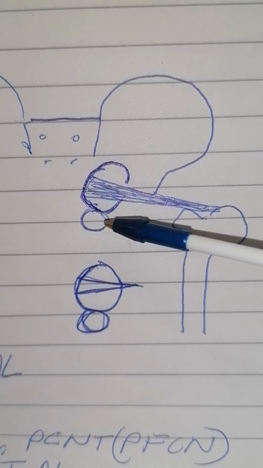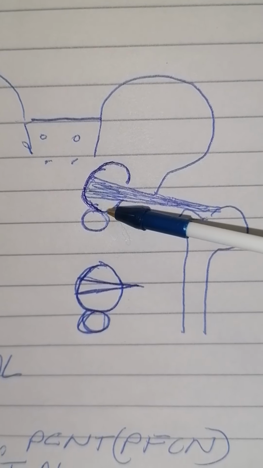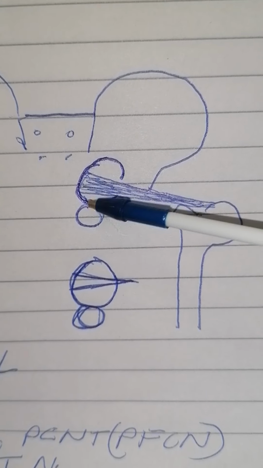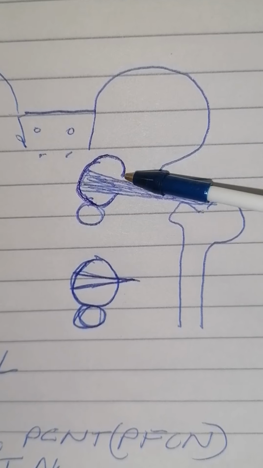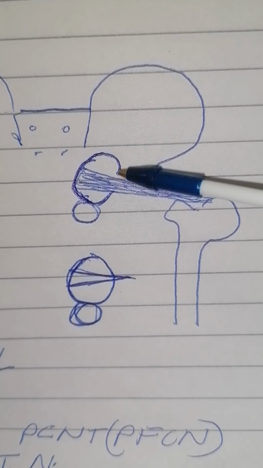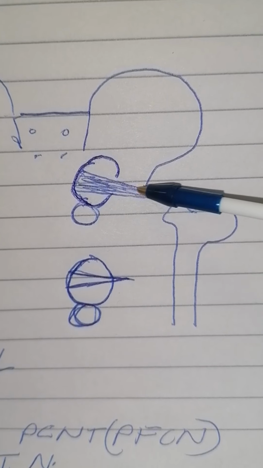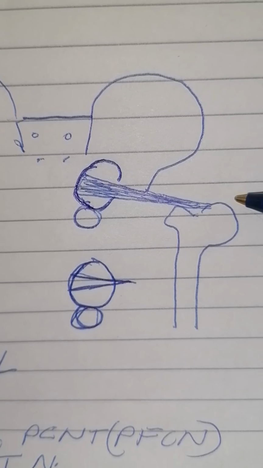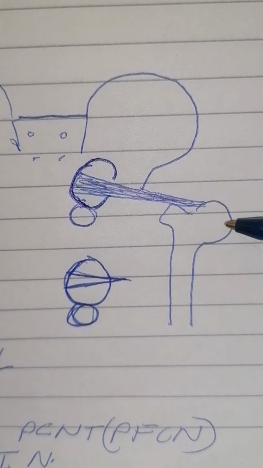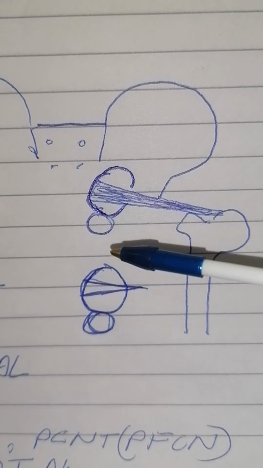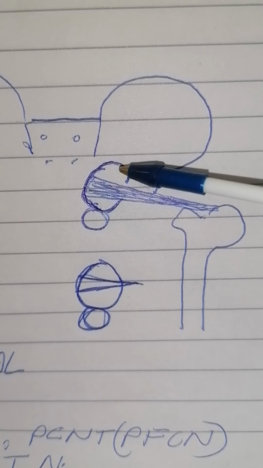Piriformis has nothing to do with your lesser sciatic foramina. Many students get confused with this, but the important thing is that the greater sciatic foramina itself is divided into two halves, above and below, by the piriformis muscle, which is inserting on the greater trochanter of the femur. So let's talk about the structures passing through these two.